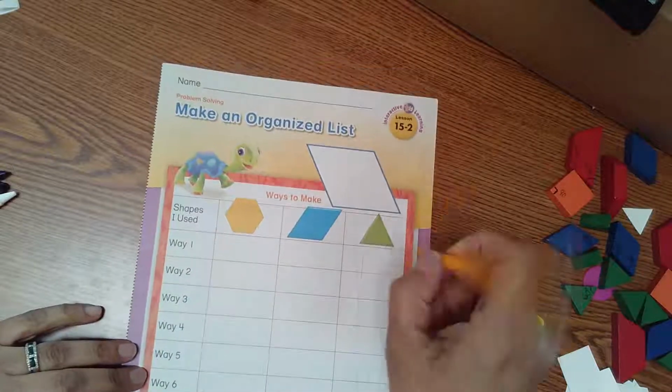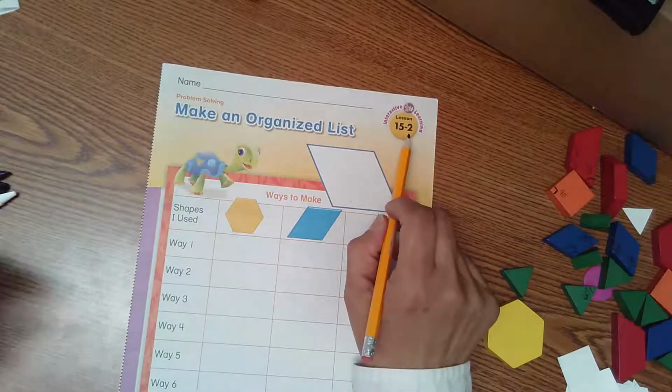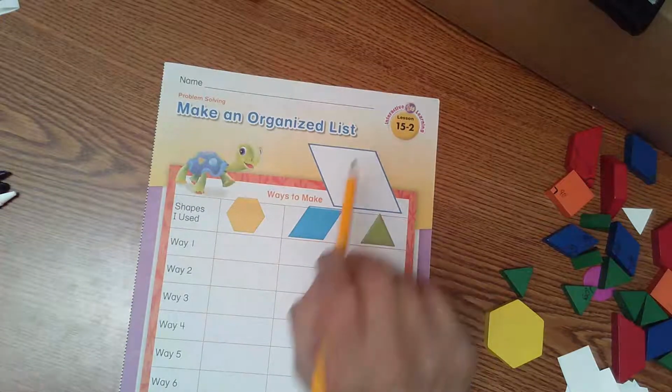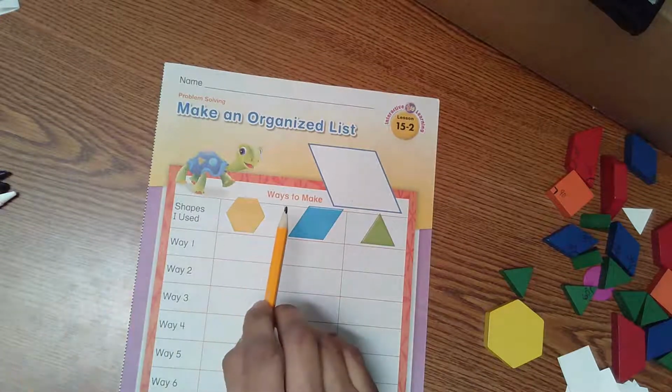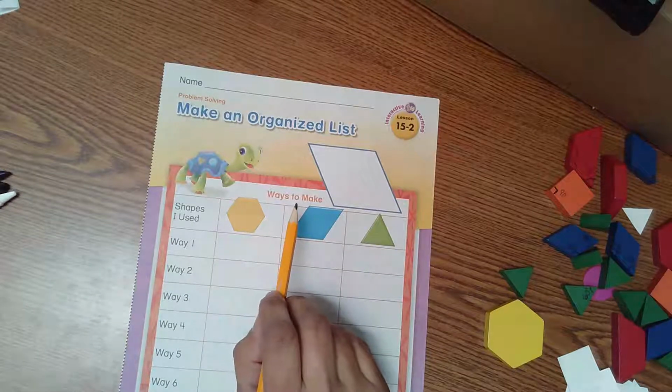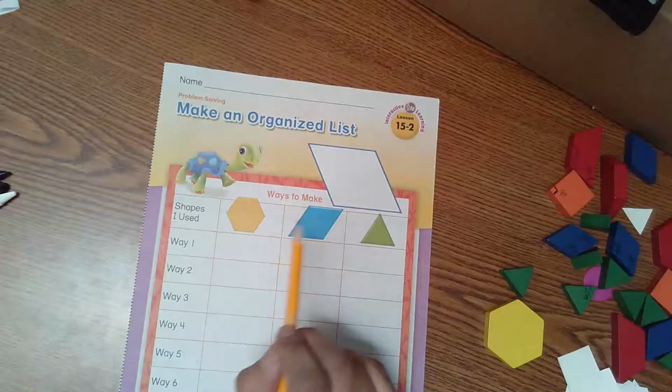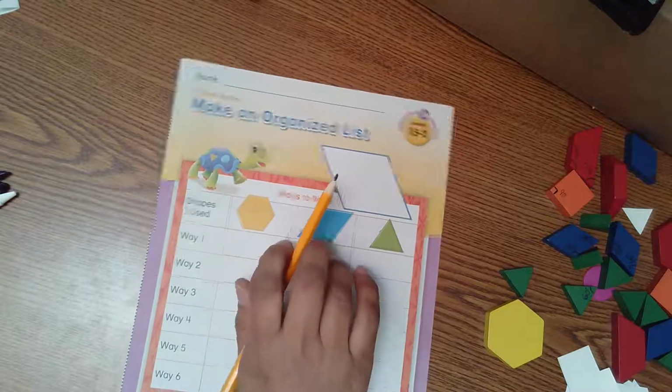We are in topic 15 and this is lesson 2, geometry. We're talking about plane shapes. Remember, in the previous lesson we learned the new words hexagon, trapezoid, plane shapes, and we also used circle, triangle, rectangle.